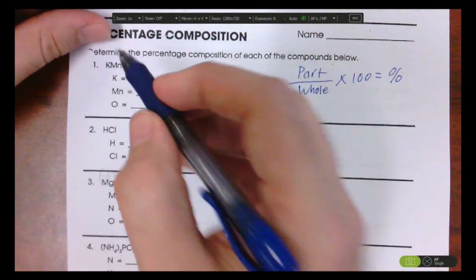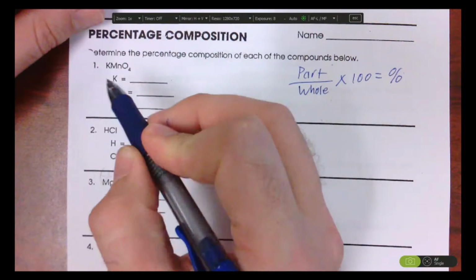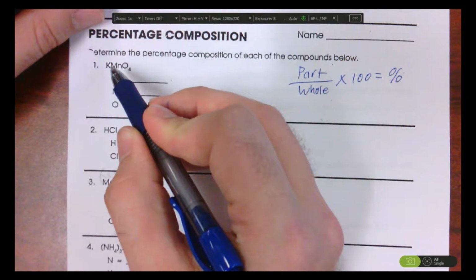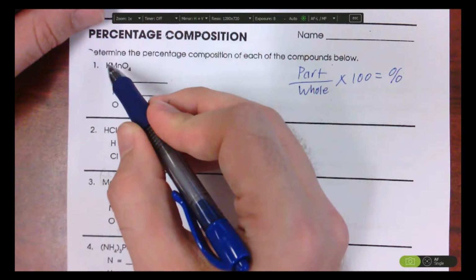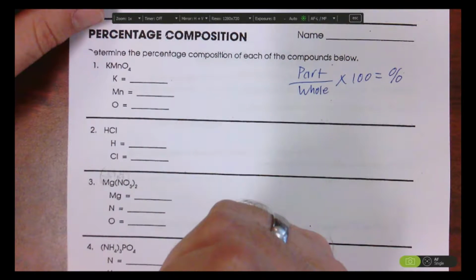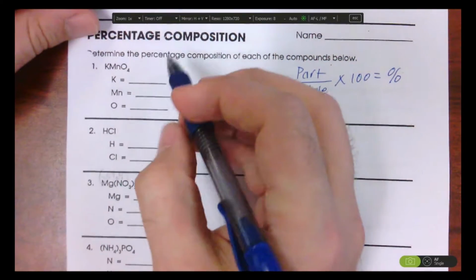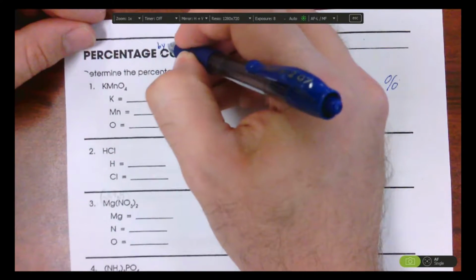So how to do this. First off, you are not doing this by the number of particles you see. In other words, you're not doing it like 1 over 6. Where am I getting these numbers? Well, there's a total of 1, 2, 3, 4, 5, 6 elements. You're not doing that. We're doing this, it should really be called percent by mass.